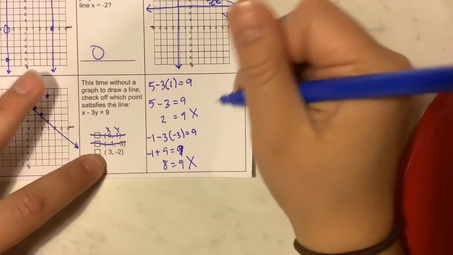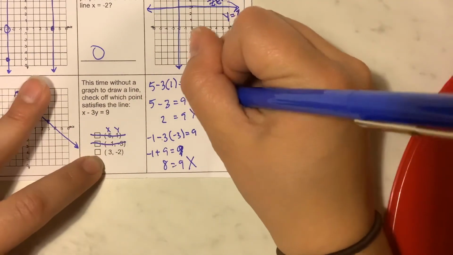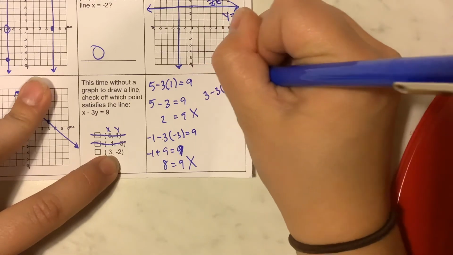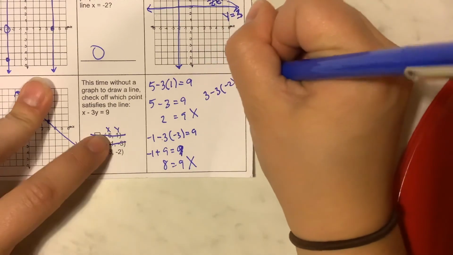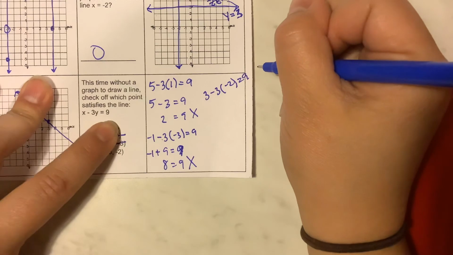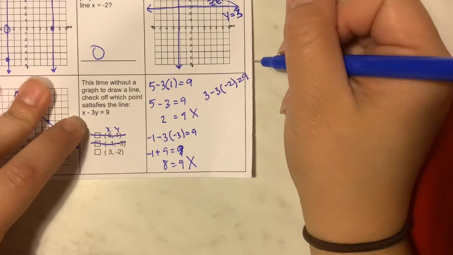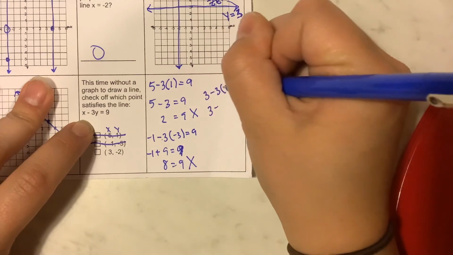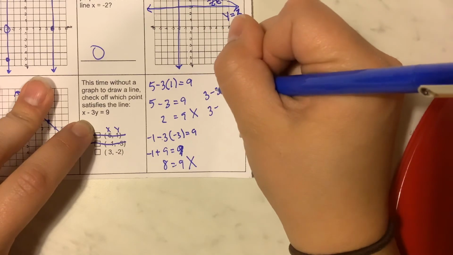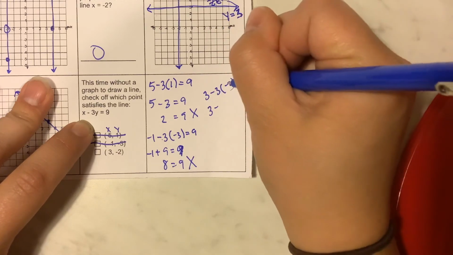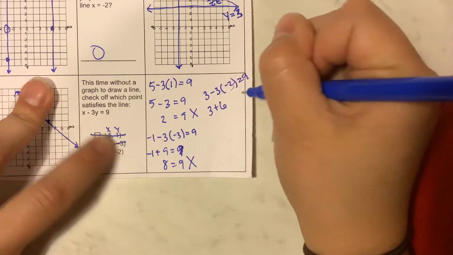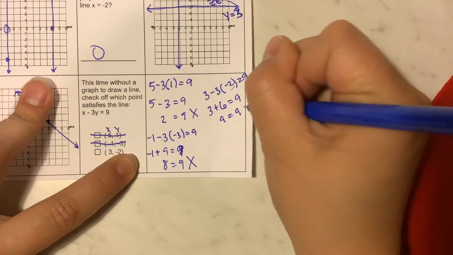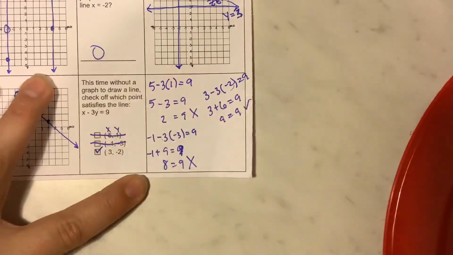All right, let's check the last one. X is 3, y is negative 2, and then equals 9. Remember, I'm using this original equation here, plugging in the numbers that they gave me and trying to see what I can do. So I have 3 minus, oh, wait, maybe I don't have minus. Negative 3 times negative 2 is 6. So, oh, look, 3 plus 6 is 9. So yes, this one worked. This one was our answer.